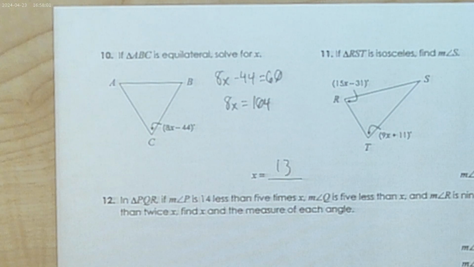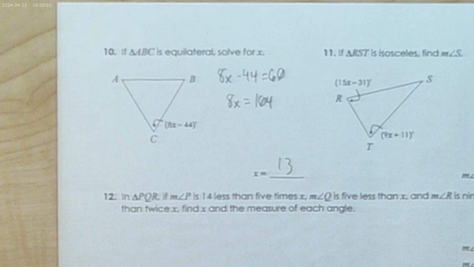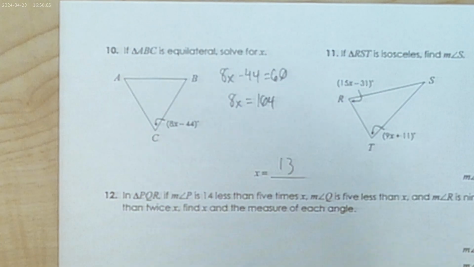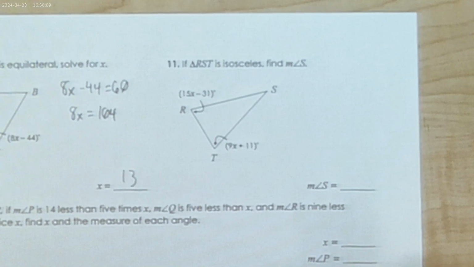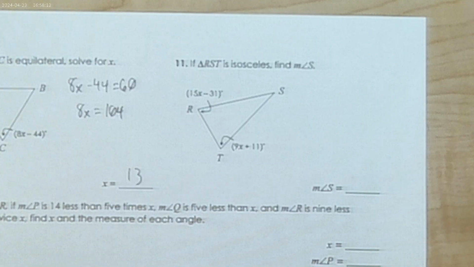That's it. I just did a calculator on the other side, so we're in good shape there. So let's see. If RST is isosceles, find the measure of angle S. Well, this one is a little bit different. It's actually going to require a couple of different steps.